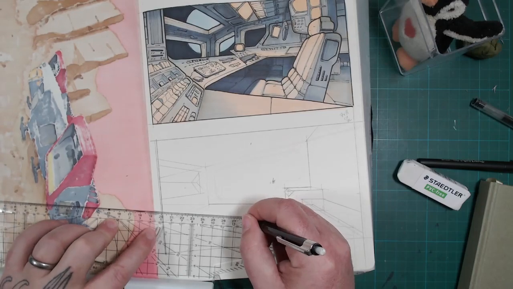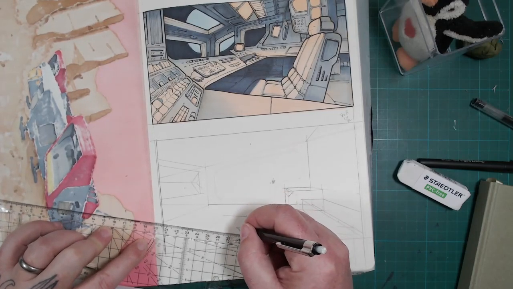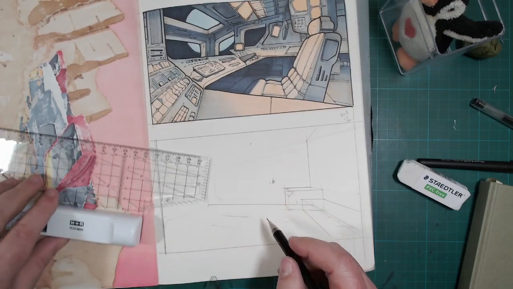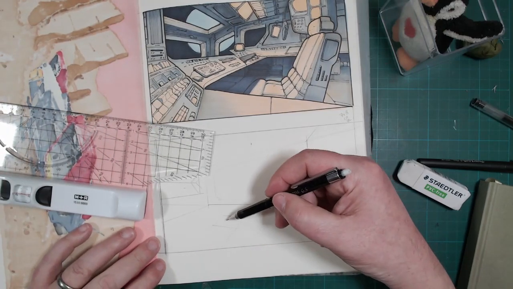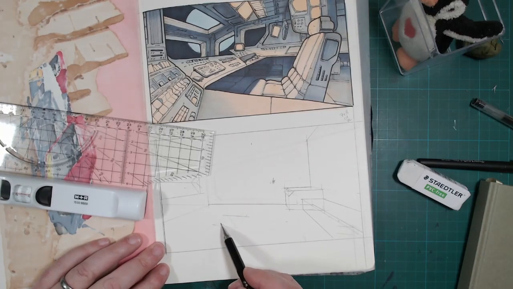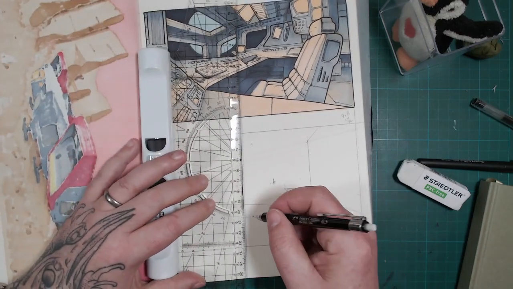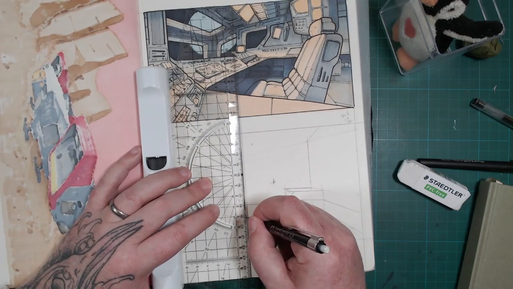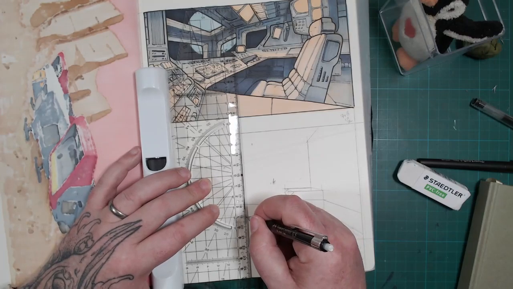To do that I just do basically a square in perspective. And that will give me the footprint of my chair. I'll turn this into a bit of a cube, and I'll have a frame in which to draw my chair in perspective.